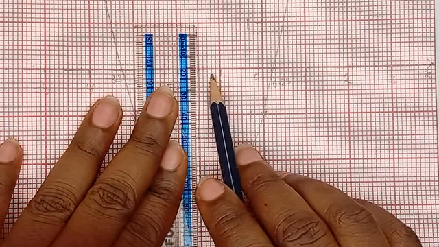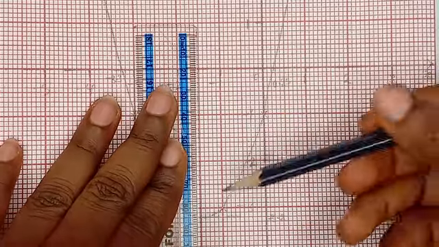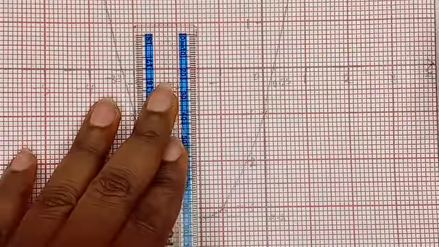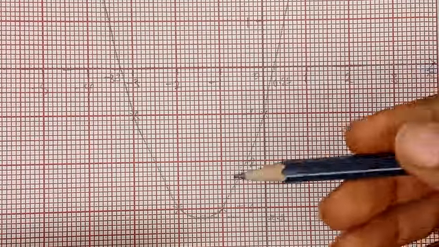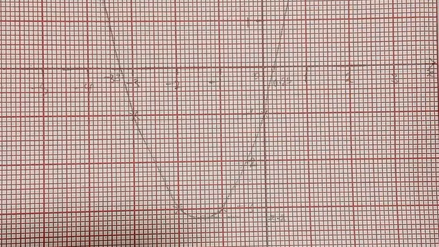That is 1, 2, 3, 4, 5. So the value of x for which y is minimum is negative 1.5. In case you see such a question, you know how to answer it. Or it could also be called the axis of symmetry.